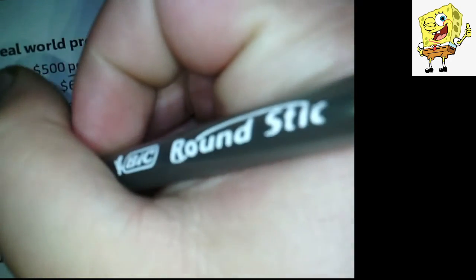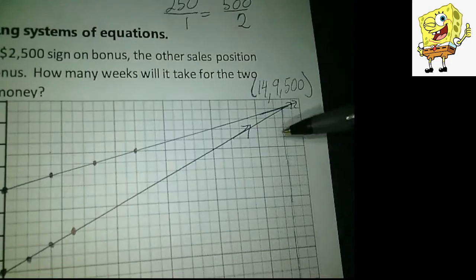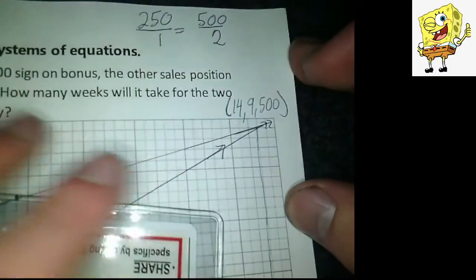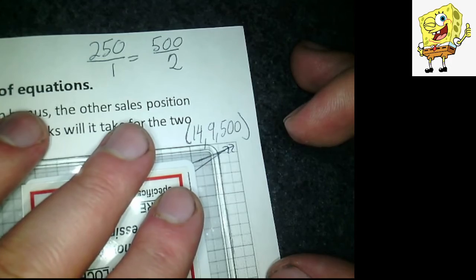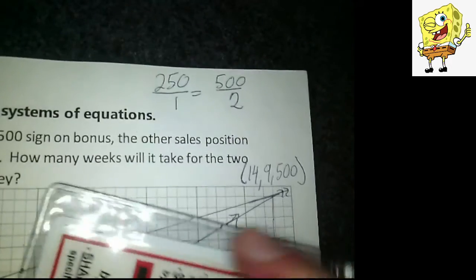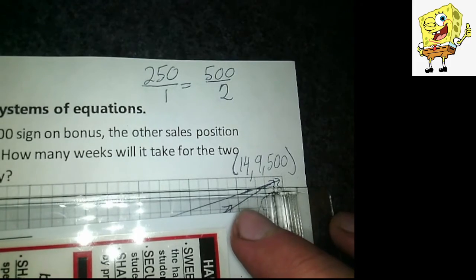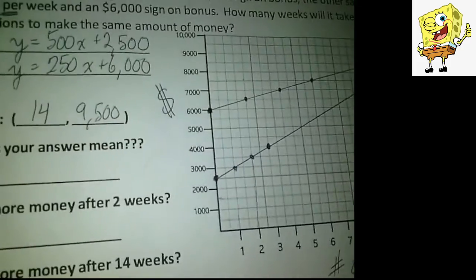So my solution is 14, comma 9,500. Let me just triple check that the point of intersection is indeed lined up with 14. Absolutely, yes it is. Let me double check this. Okay, yep, that is absolutely lining up with 9,500. Good, very good.